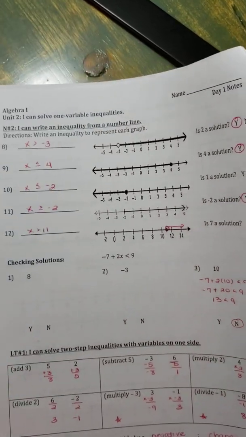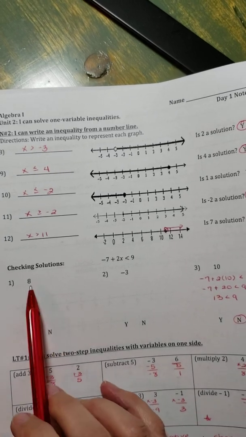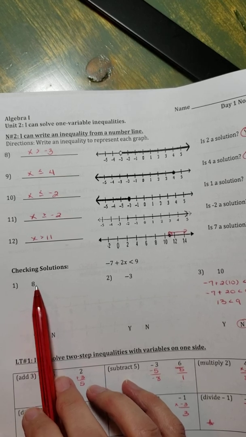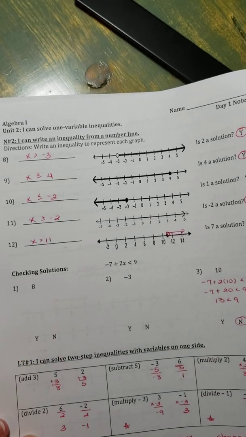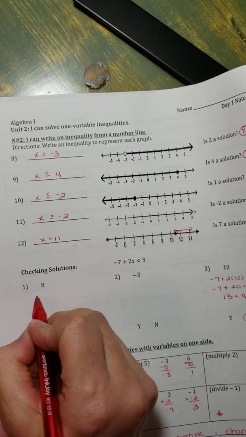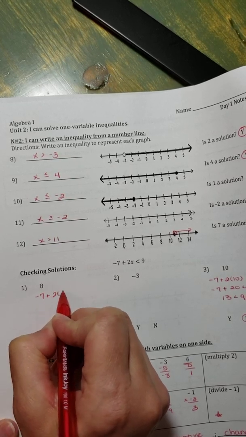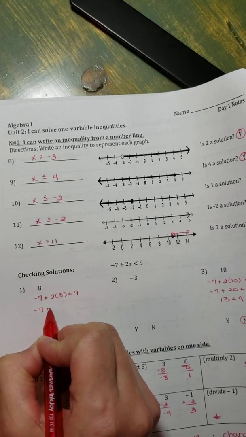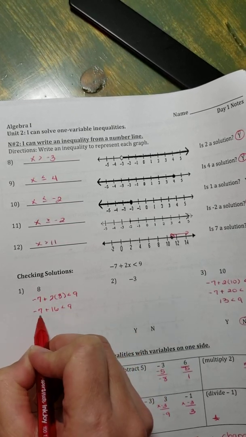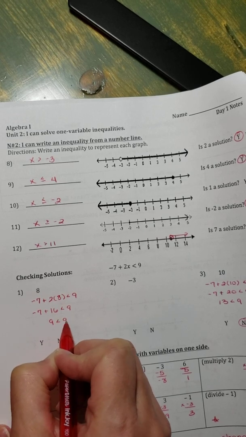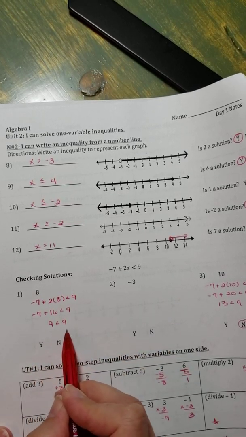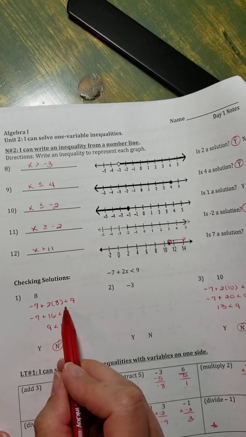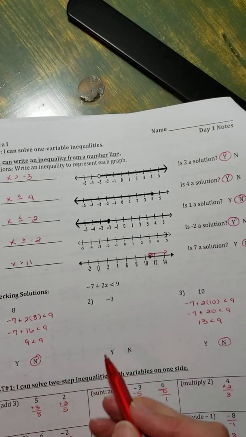The next example, checking a solution. Does 8 make this statement true? Well, all I'm asking you to do is take 8 and put it in place of x. So we write -7 plus 2 times 8, and I want to know, is that less than 9? Well, 2 times 8 is 16. -7 plus 16 is 9. So I ask myself, is 9 less than 9? No, 9 is equal to 9. There's not an equal symbol in that, so I have to say no.